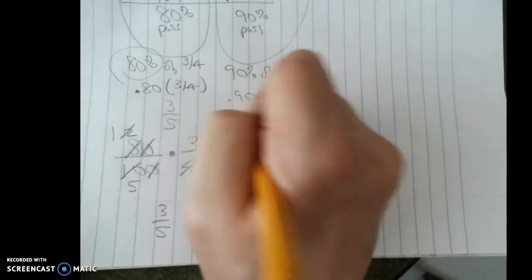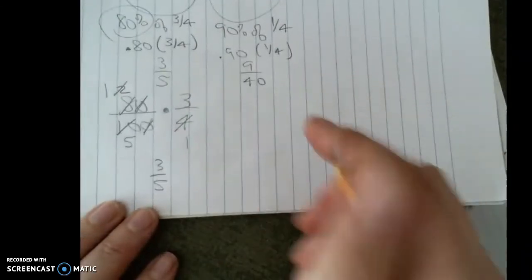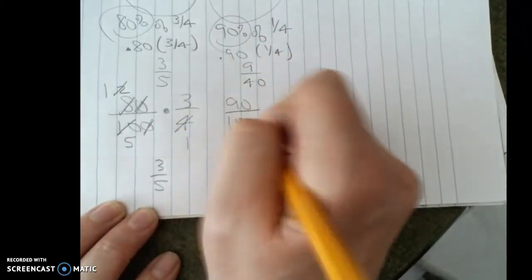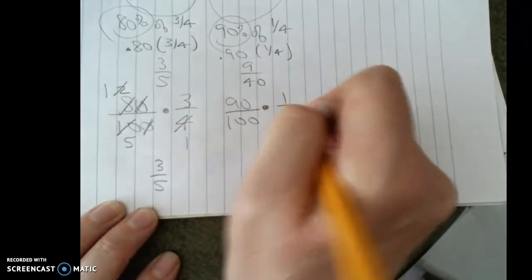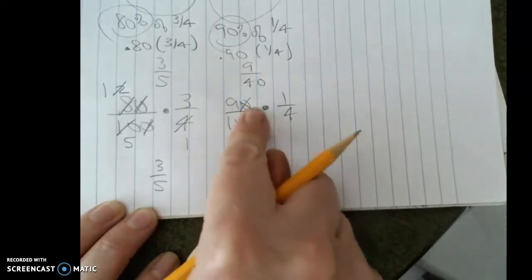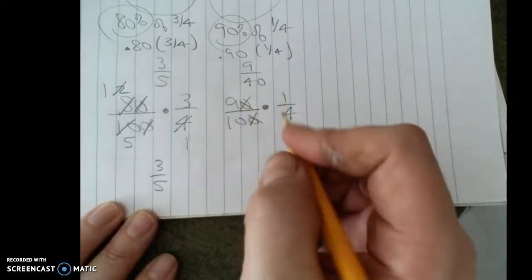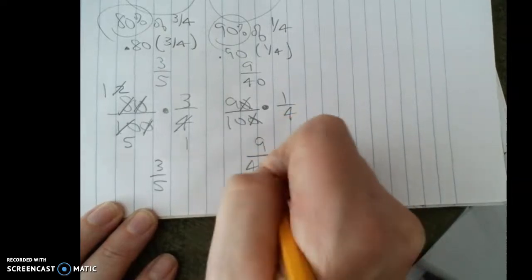9/40. If I want to do that by hand, I could put this in fraction form, 90 over 100 times 1/4. Again, it's usually easy to divide by 10, cancel the 0, and scale it down. It doesn't look like 4 goes into anything here, so you multiply straight across. And on the review video I made, we also did a problem similar to that.